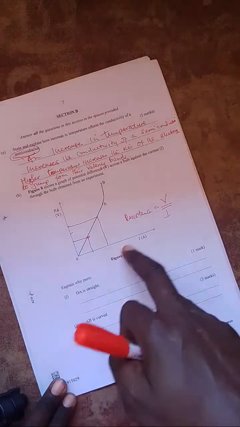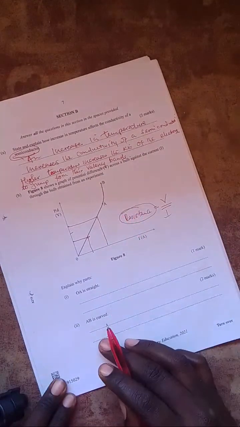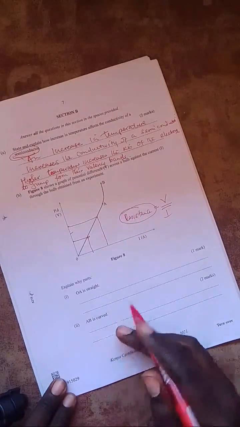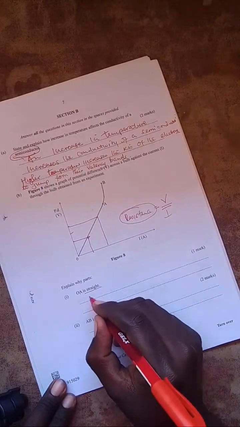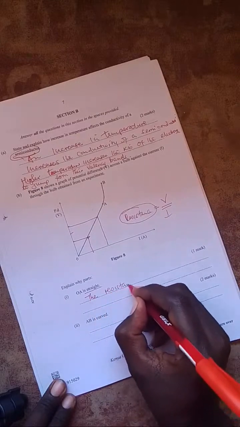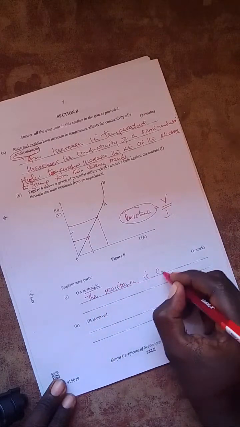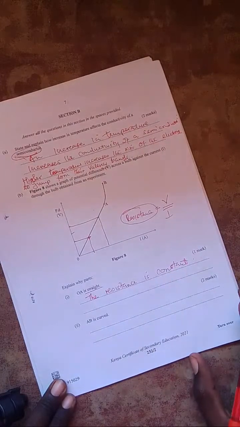So if you have to explain OA, we consider what the graph represents, which is resistance. Therefore, OA is straight because the resistance is constant.